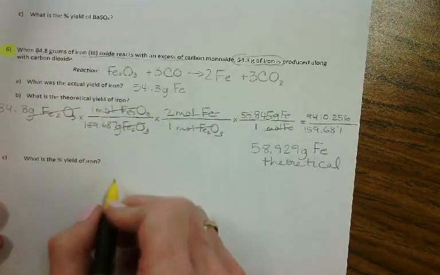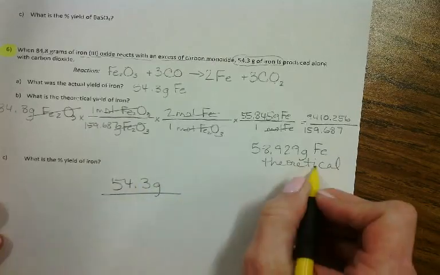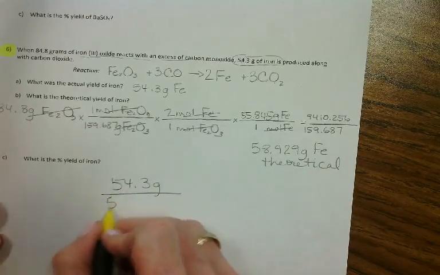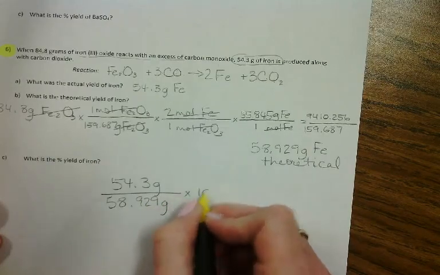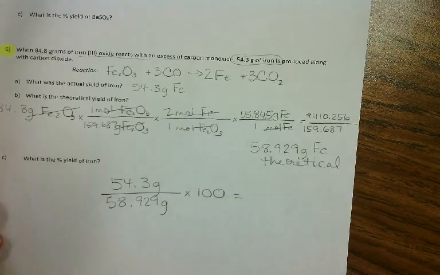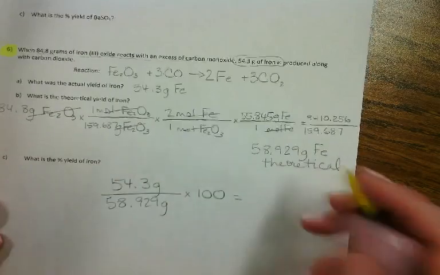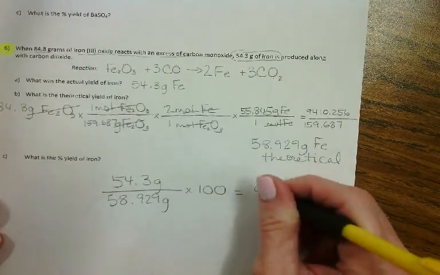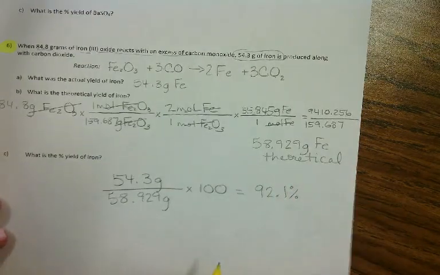So I do my actual yield, which is 54.3, divided by my theoretical yield, 58.929 grams. I'm going to multiply that by 100. See what I get. Ooh, much better. I got 92.1% yield. Okay, that sounds lots more like an A.